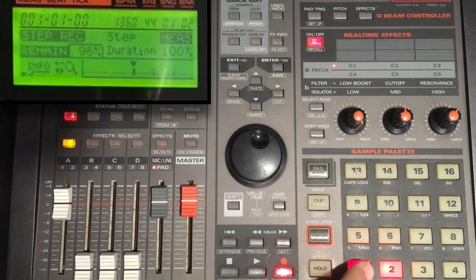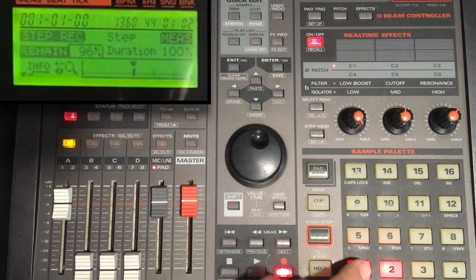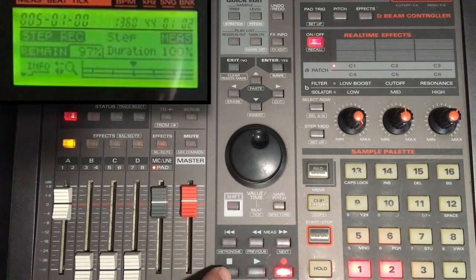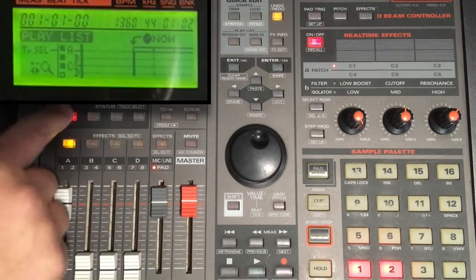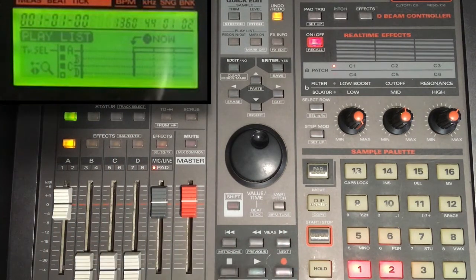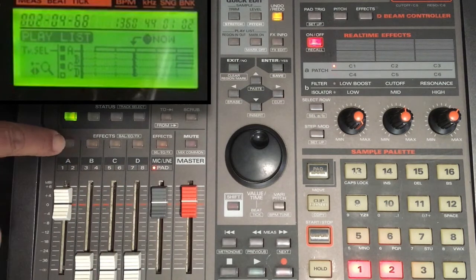I press this one and the step is measure. So every measure will be recorded. 1, 2, 3, 4. Now I press stop. I go back. I put this on green and let's play. Now we hear the effect because the effect is here on.